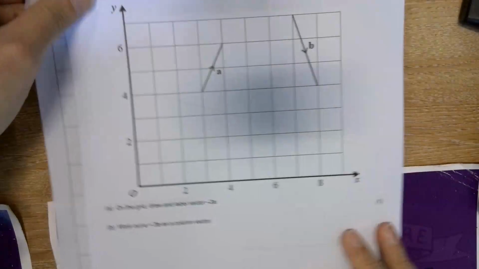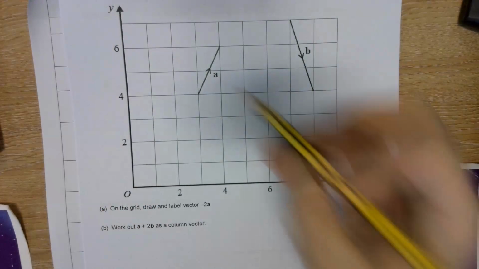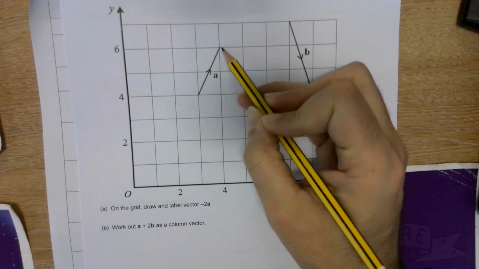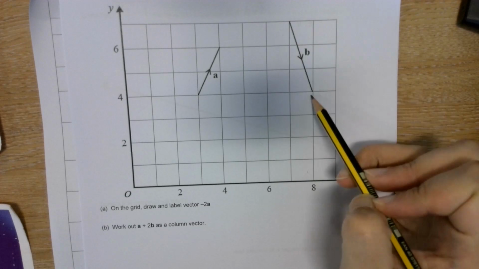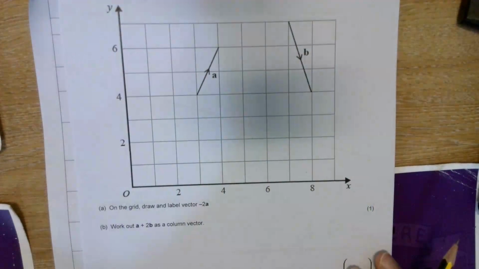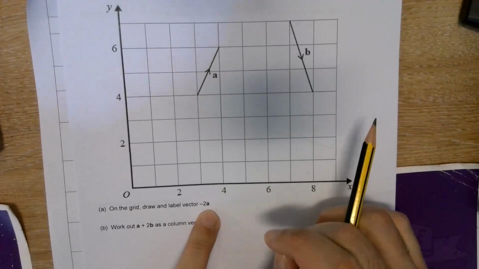Right, remember that a vector is showing size and direction. Okay, so the vector A and the vector B is shown on the grid. So the vector A is in that direction and that far, which means 1 across and 2 up. The vector B is in that direction and that far, so 1 across and 3 down. Okay. So on the grid, draw and label vector minus 2a.